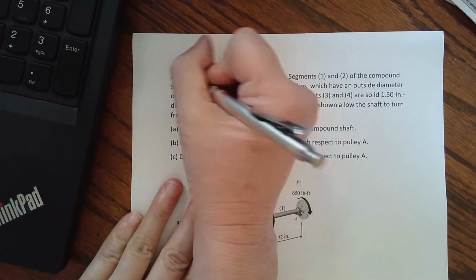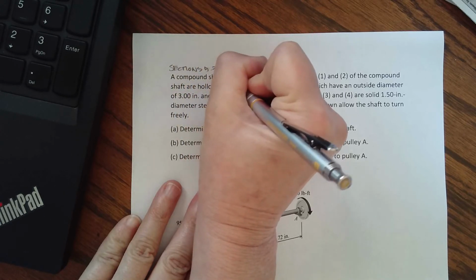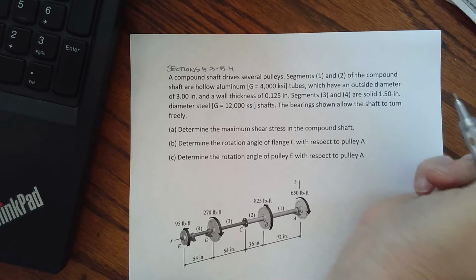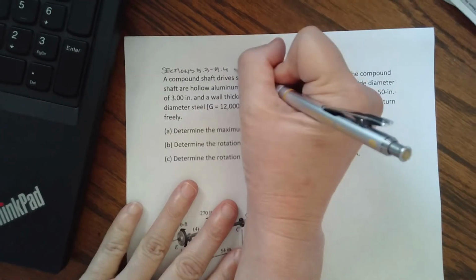Okay, so we are in sections 5.3 and 5.4. So we're looking at torque, shear stress, angle of twist, power, and how all those are related.